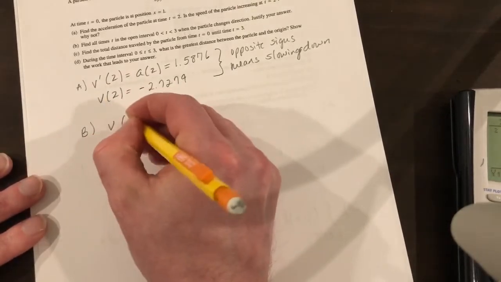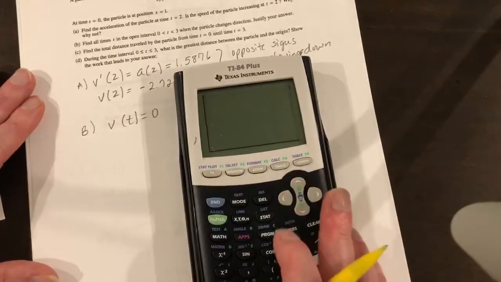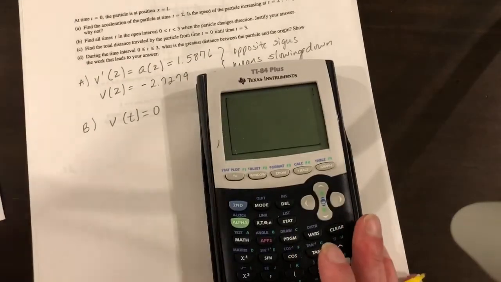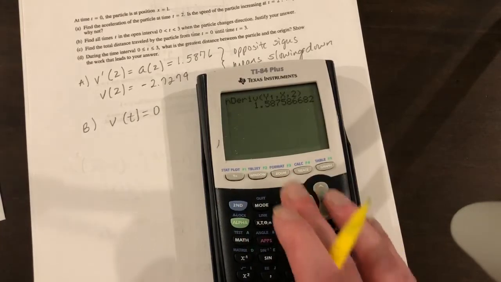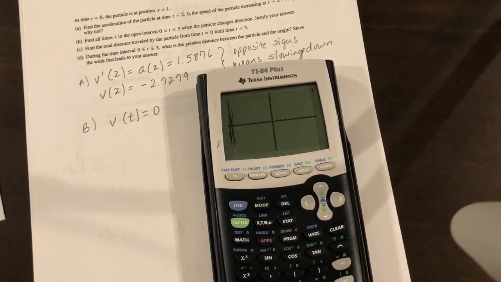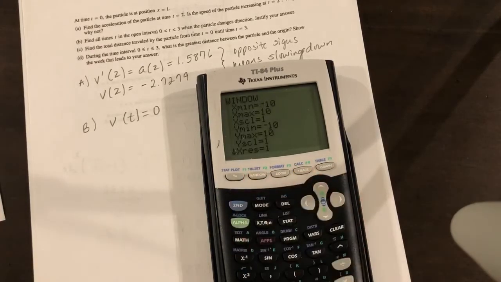So a particle changes direction when the velocity is equal to 0. Okay? So what we're going to do is change our window. It says from 0 to 3. So our graph, if we go from negative 10 to 10, is going to look like this. And we're going to want to change our window, the x, from 0 to 3.